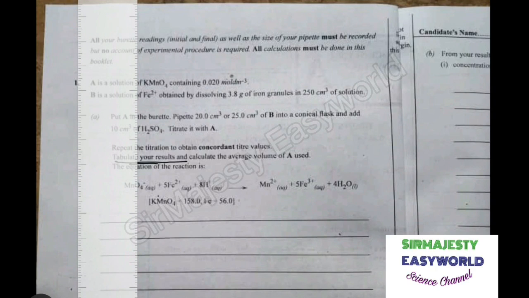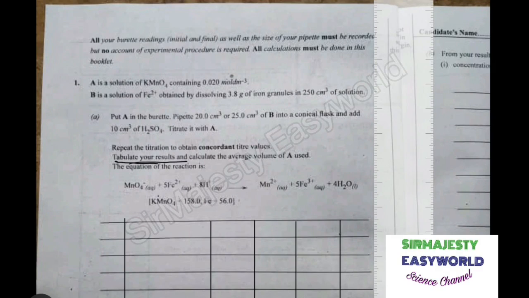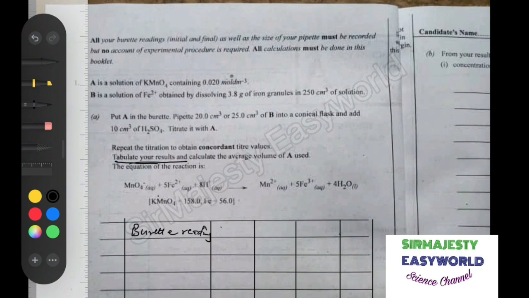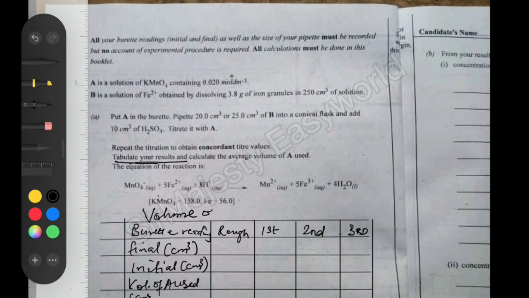So we will have burette reading, rough, first, second, and the volume of pipette used on top of the table: 25.00 cm cube. Just secure the mark. Now I'm going to fill this table.